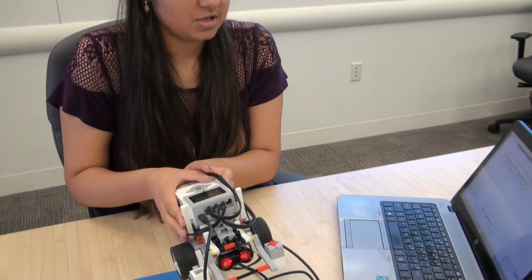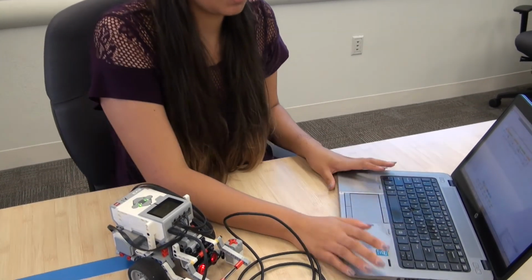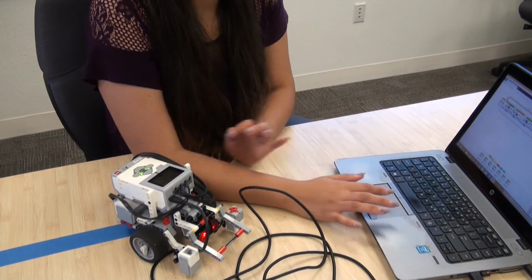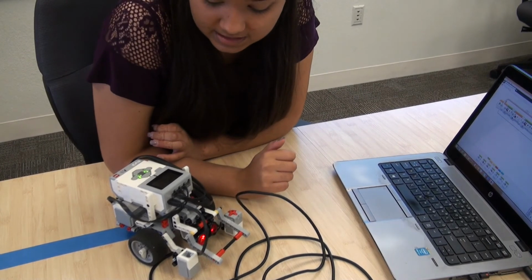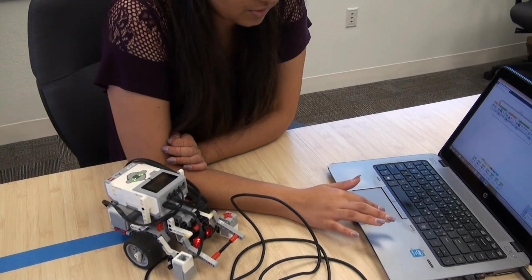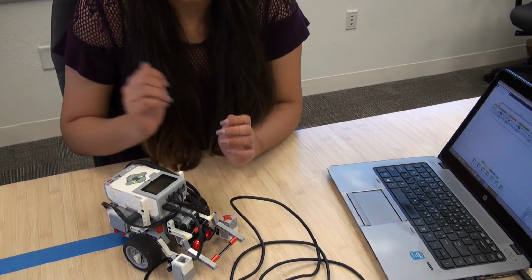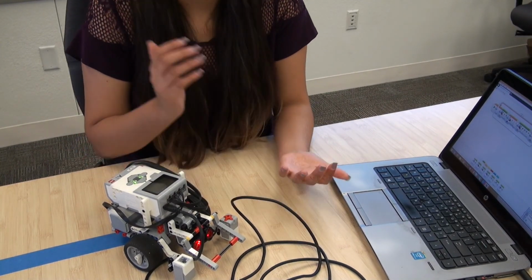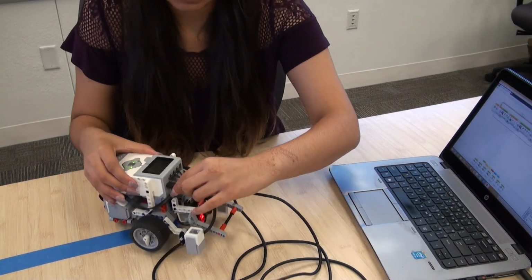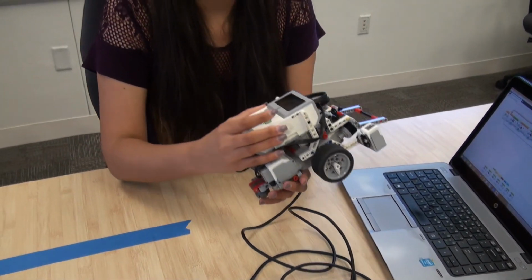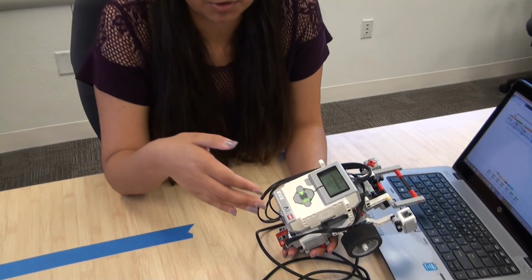And once you plug it in, you should hear a little noise from the computer, but sometimes your computer doesn't make a little noise. So after we plug it in to the robot, we are going to click on the download button, and a noise should also come from your robot saying that it's fully downloaded onto the robot.